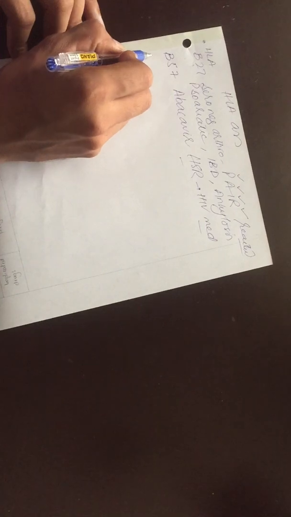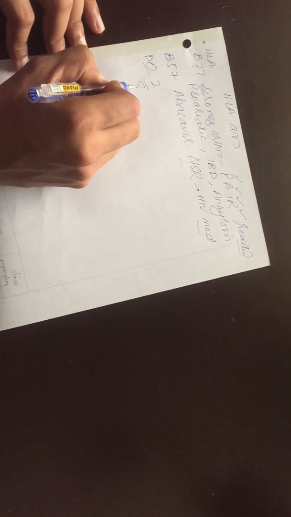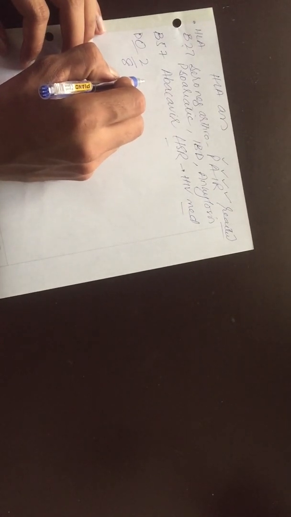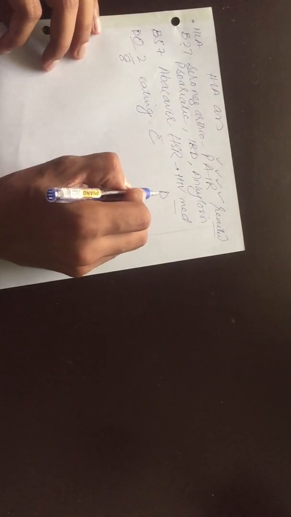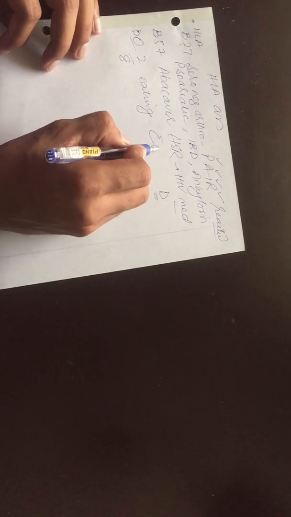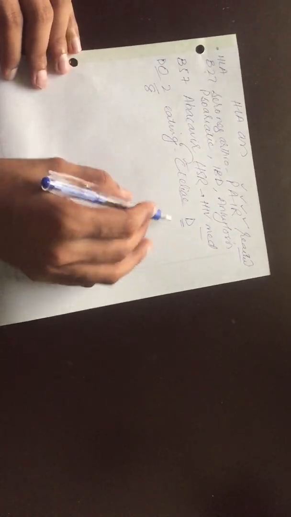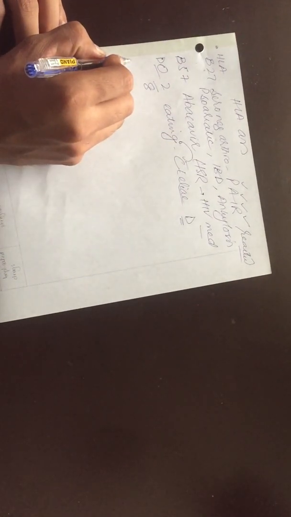Then we have DQ2 and DQ8. So DQ2 and 8 mean eating. So eating is related to C and D. So this is for DQ, C for celiac disease. Celiac is an eating related problem. So DQ2 and 8.